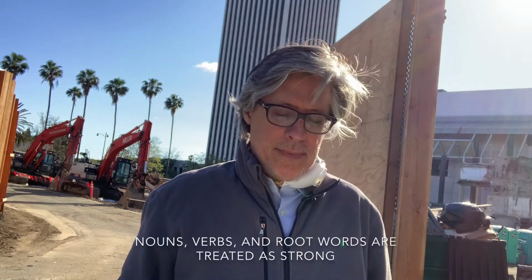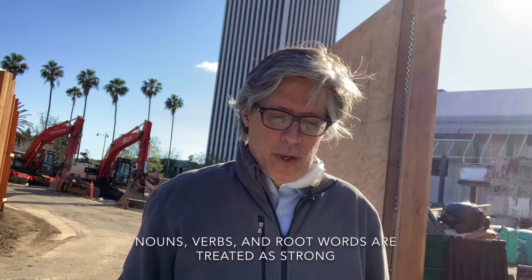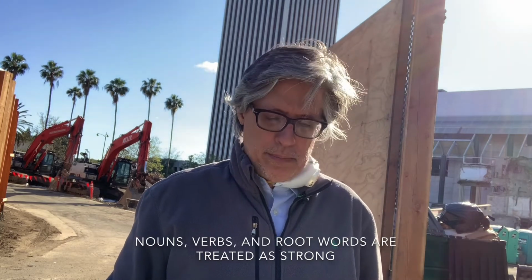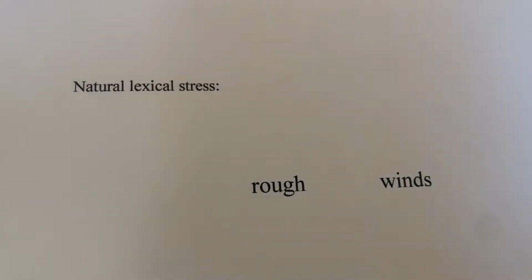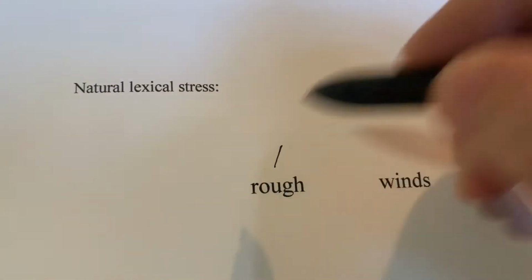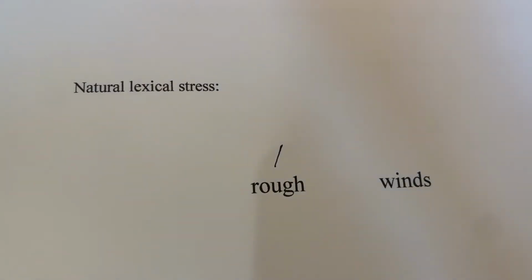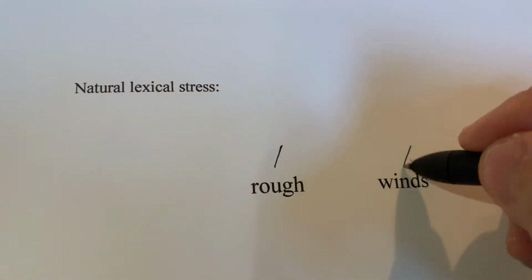That means monosyllabic nouns and verbs, except is and do, as well as the root words in polysyllabic words, are going to be considered strong. Rough on its own is treated as strong, and winds on its own is treated as strong.